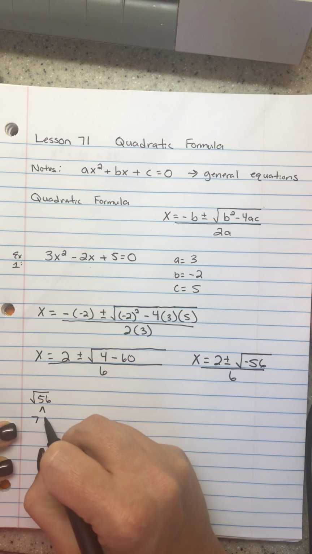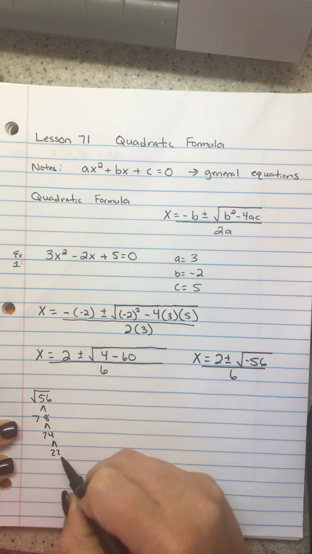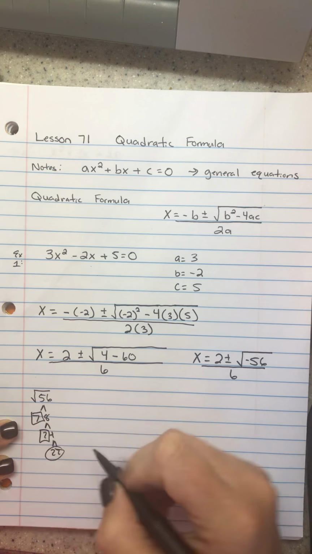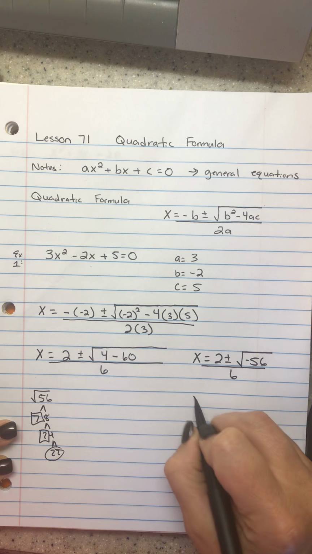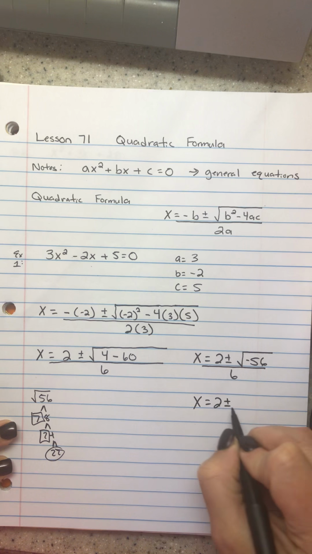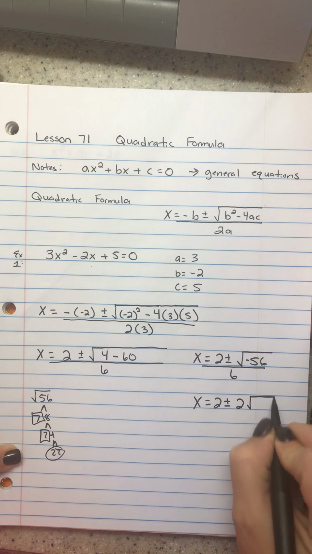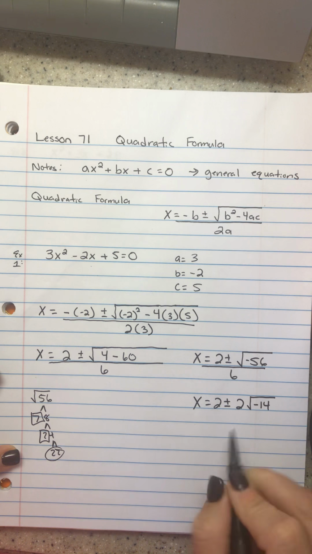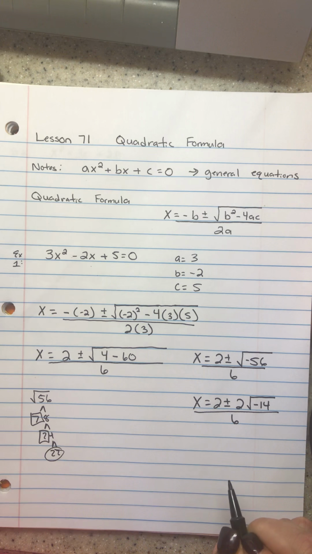So we've got 7 and 8, 2 and 4, and 2 and 2. We've got one set and then some singles, so we're going to pull that 2 out, and then we've still got that -14 under the house there. All of that is over 6.